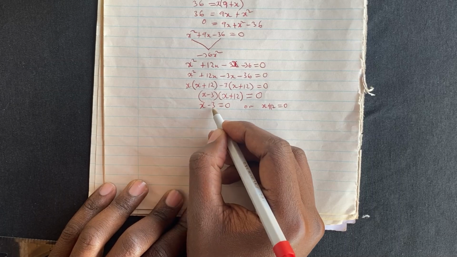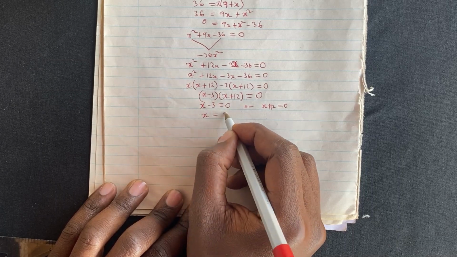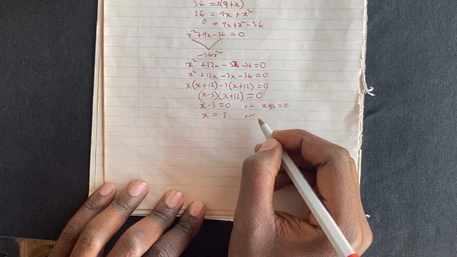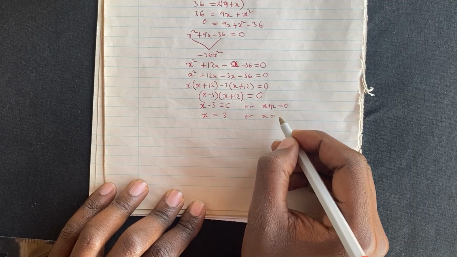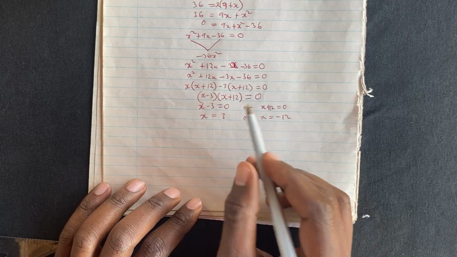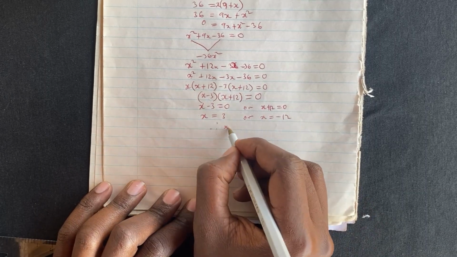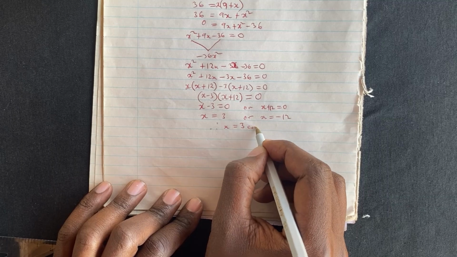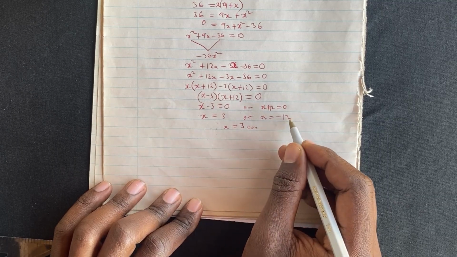So then it becomes x is equal to 3 or x is equal to minus 12. Here, because you're looking for a length, our answer therefore becomes x is equal to 3 centimeters, because length cannot be negative.